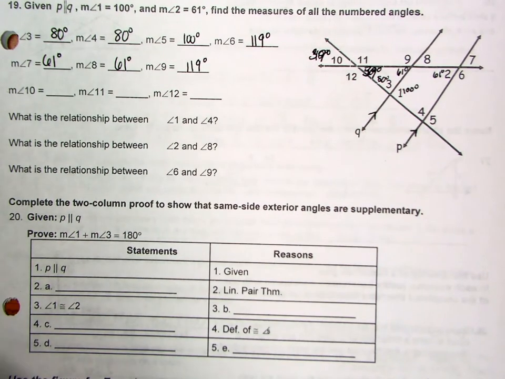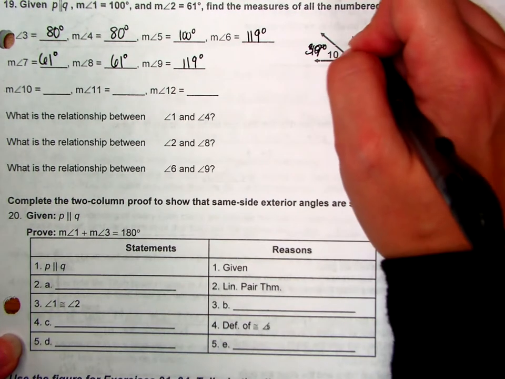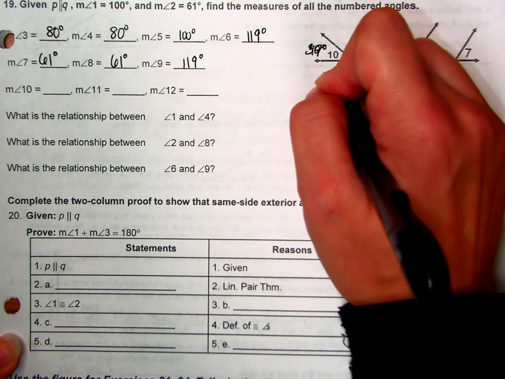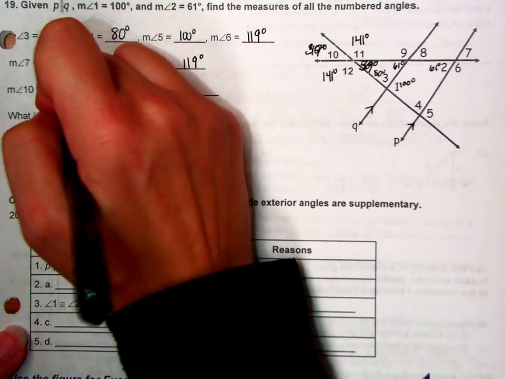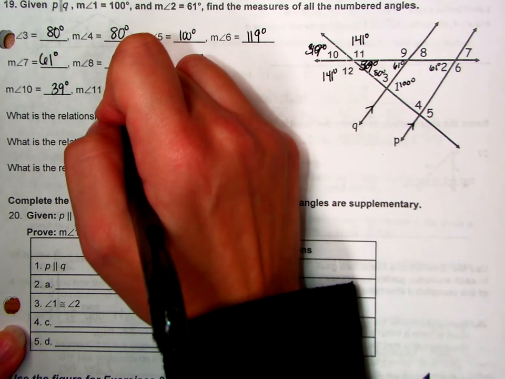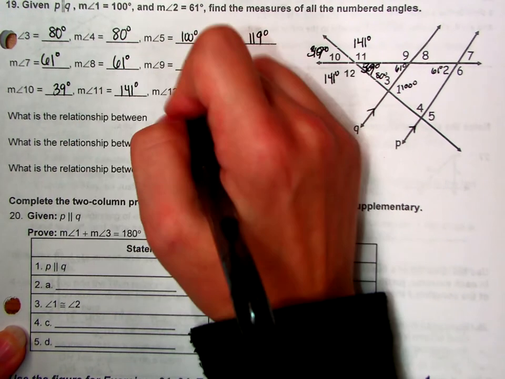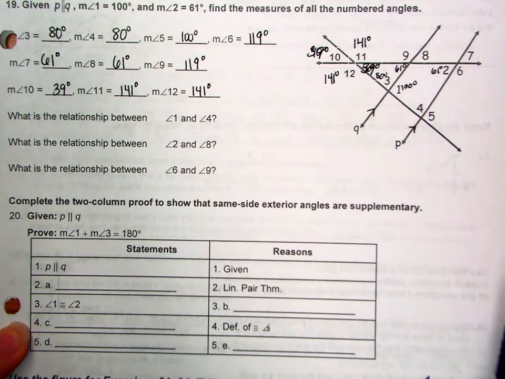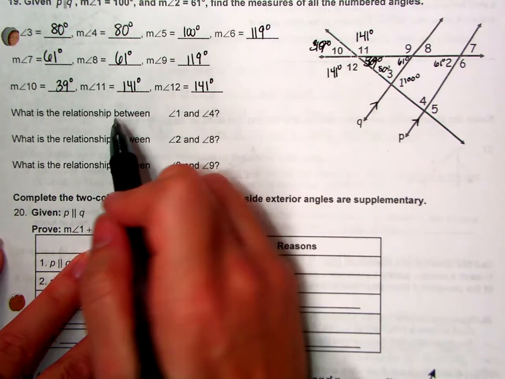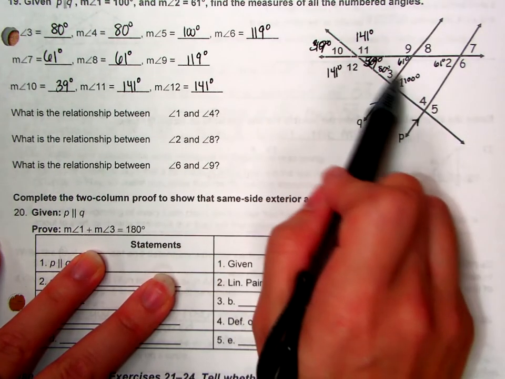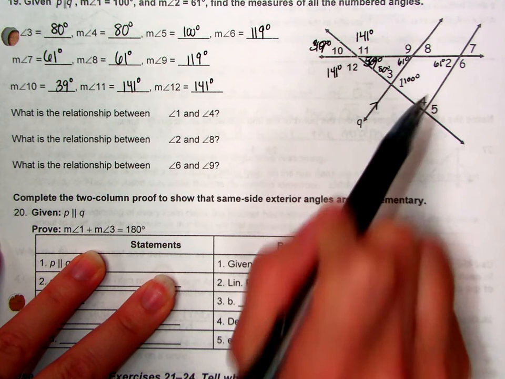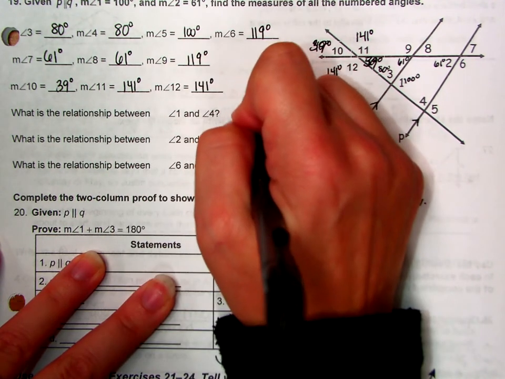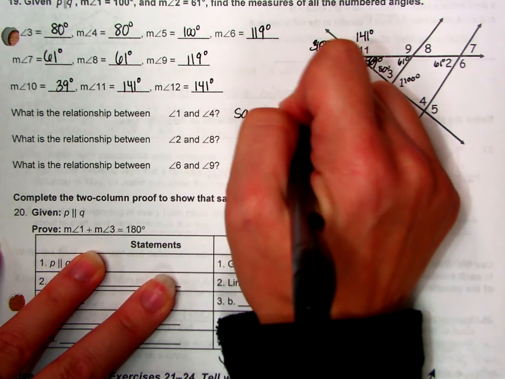180 minus 39 would then put this as 141, and this is 141 with its vertical. So measure of angle 10 would be 39 degrees, measure of angle 11 is 141 degrees, and measure of angle 12 is 141 degrees. Now it asks me the question, what's the relationship between angle 1 and 4? Well, they're on the same side of the transversal inside these parallel lines, so they are same side interior angles.